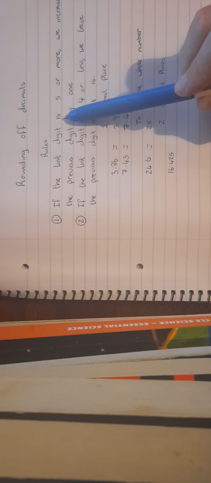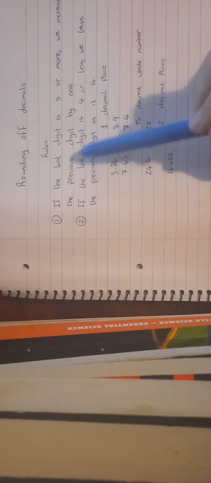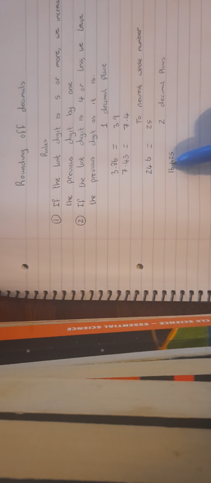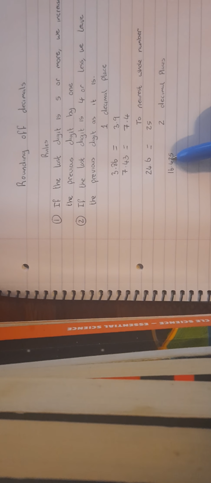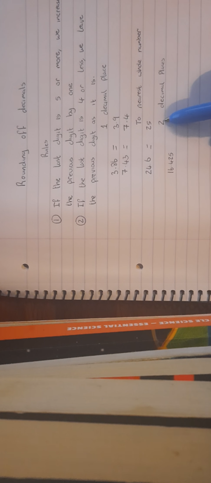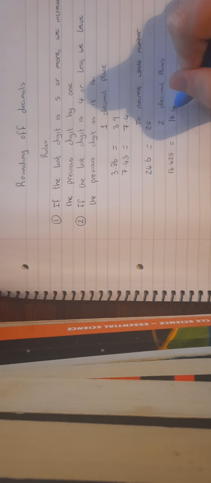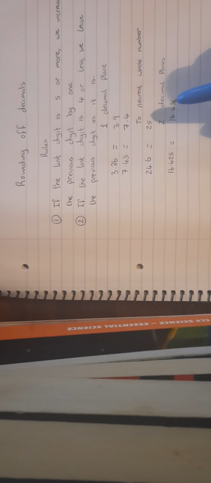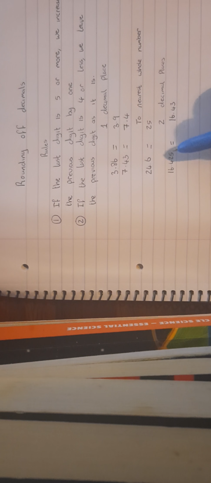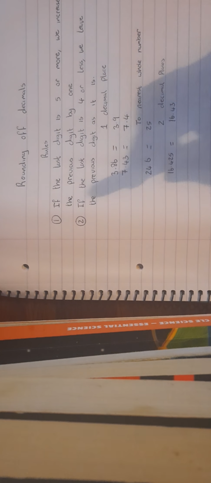If the last digit is 5 or more, we increase the previous digit by 1. So what that means is that this number here, 2, has to increase by 1 if we want to correct it to 2 decimal places. So that's going to be equal to 16.43. So notice that this number has been increased by 1 as per this rule here.